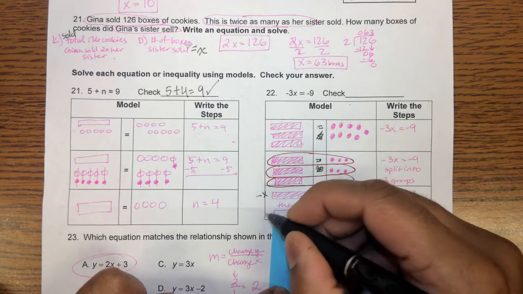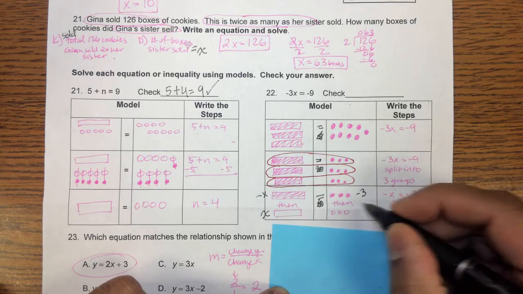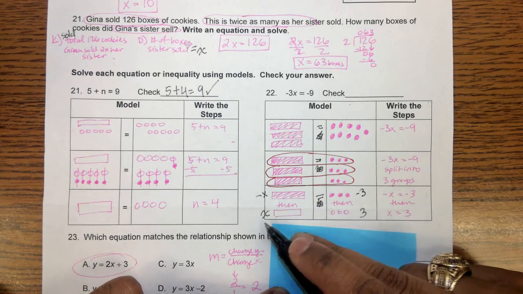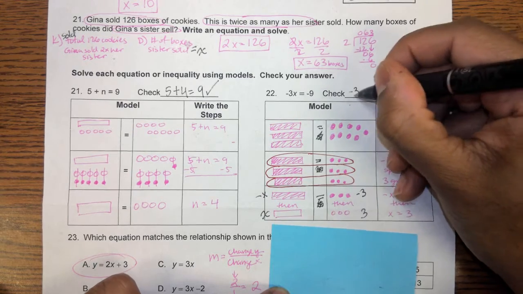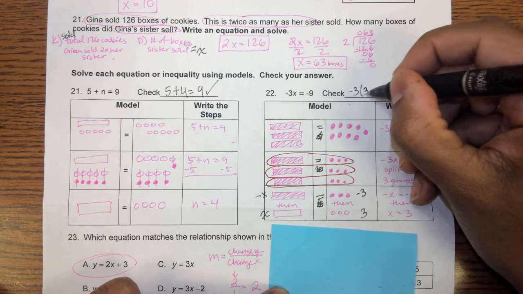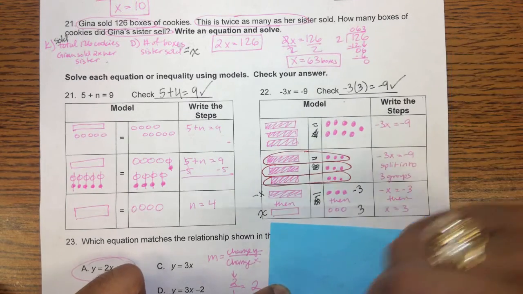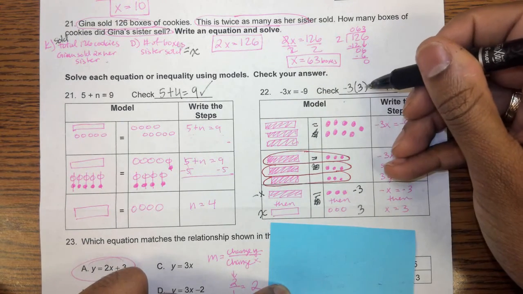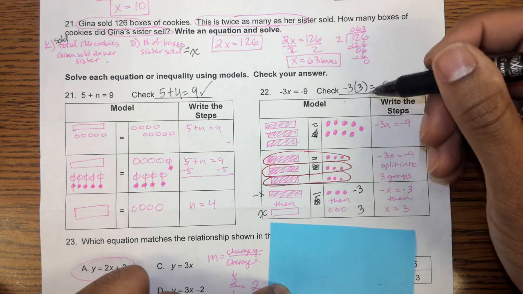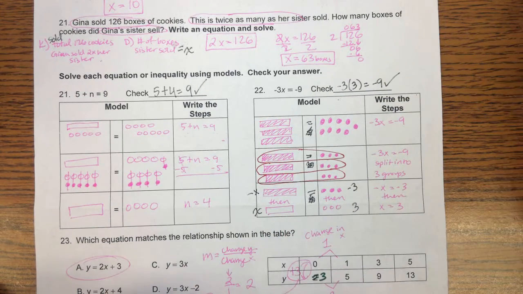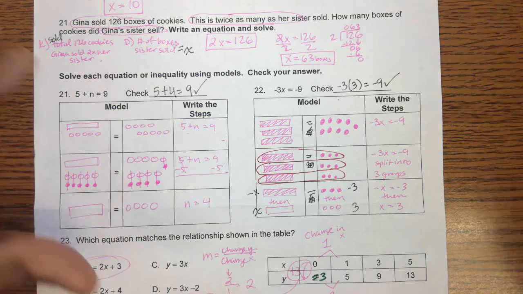However, I want to find out what a positive x is worth. So I do the opposite. So over here, I do the opposite. That's how I get to x is equal to 3. If I plug that back in, negative 3 times positive 3 gets me negative 9. If you had an answer of negative 3 and you plug that back in, you'll see right away, nope, that doesn't work. So always check when you can, making sure you're doing what you need to be successful.